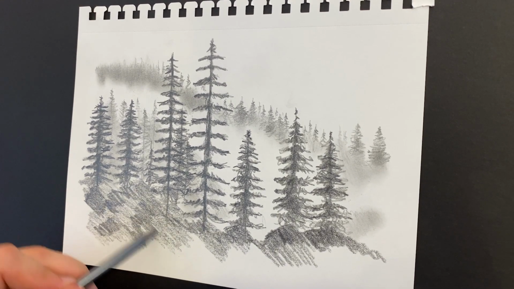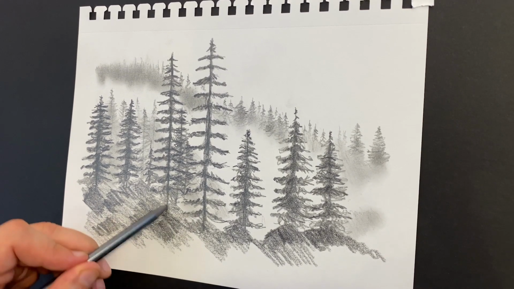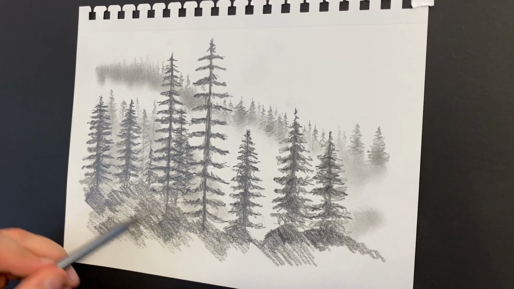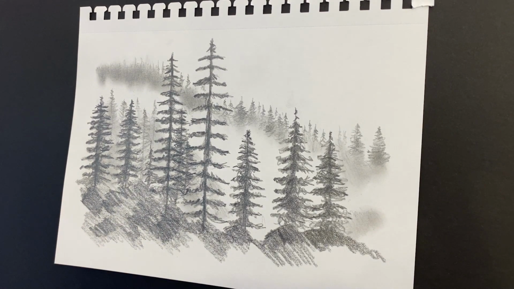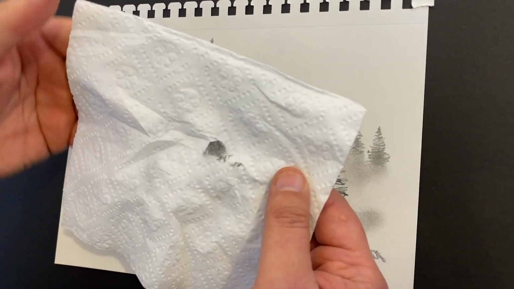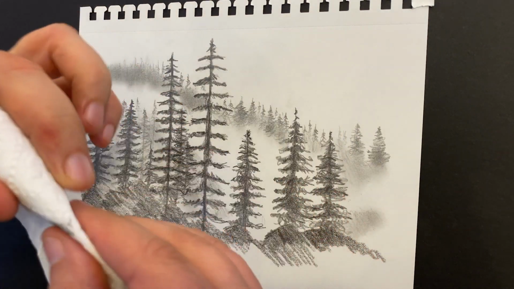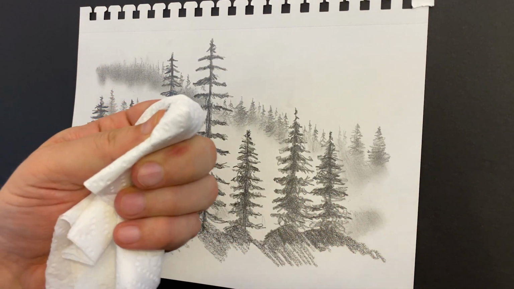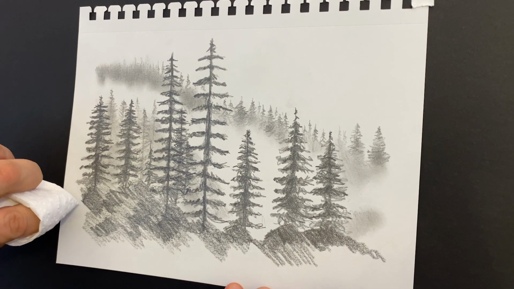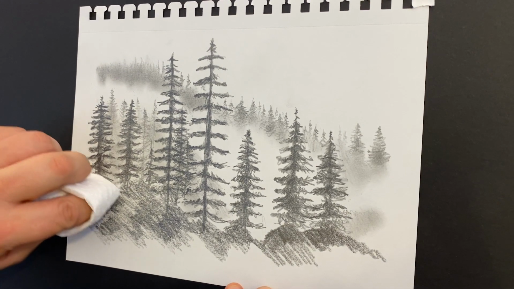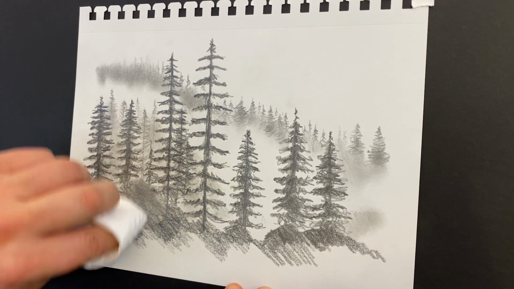And I'm going to show you, I'm going to blend this, I think, but I'm going to do some more working on it. There's the same napkin that I used before to blend the background. I'm going to make another point of it around my finger, and I'm just going to go ahead and blend some of this background stuff.